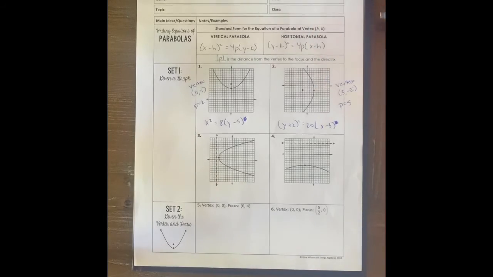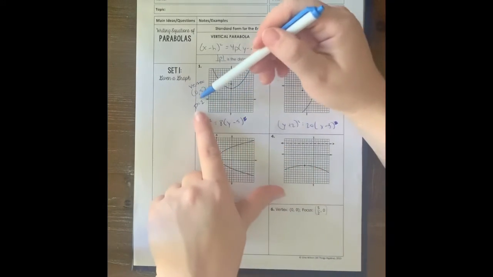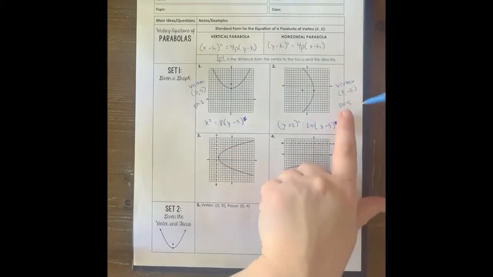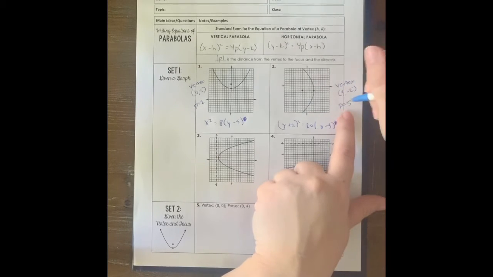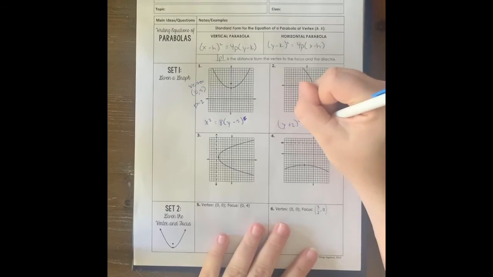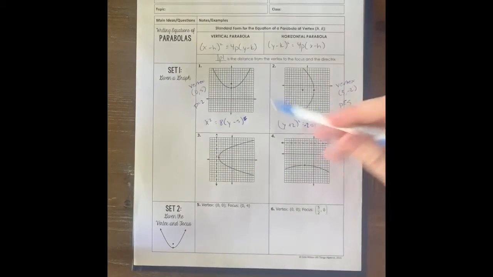Oh yeah, I didn't pay attention to that part. Okay, on this one right here, because this is open upward, we know our P has to be positive, but this one, because it's open to the left, our P actually has to be negative. If it were positive, it would open to the right. So this is actually a negative 5, which would make this a negative 20. Yeah, we do have to pay attention to which direction it opens as well.